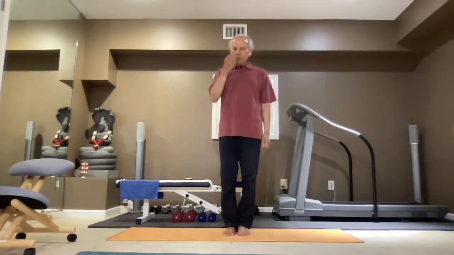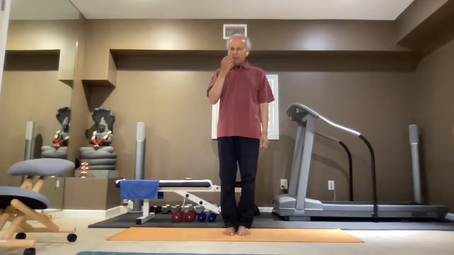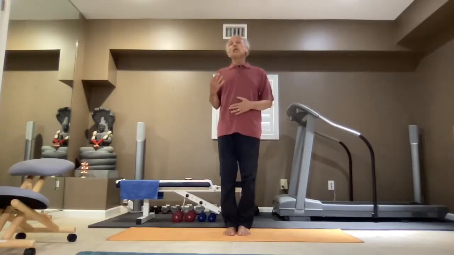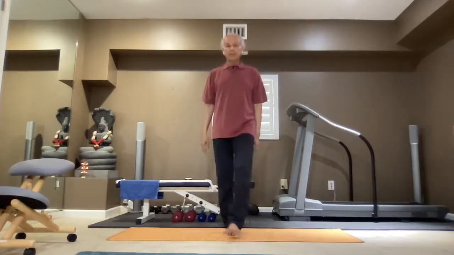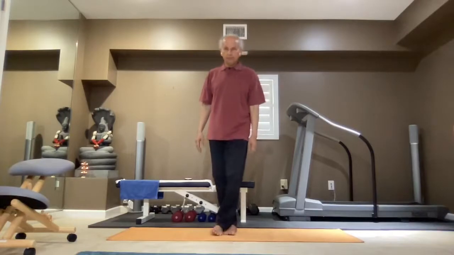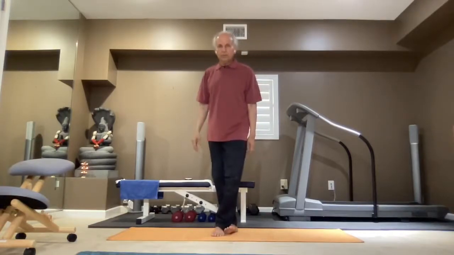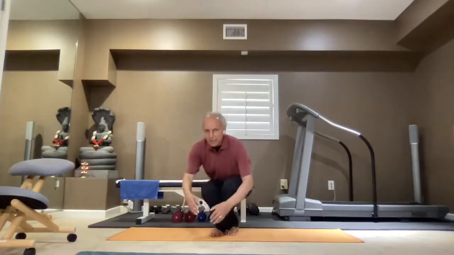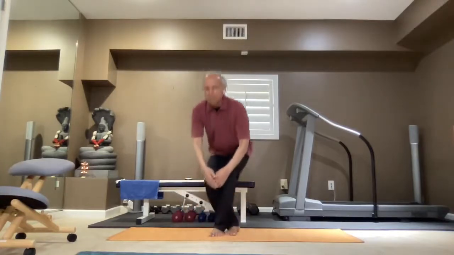Then we do bumblebee breathing, Bhramari Pranayama, then alternate nostril breathing. And in a meditative state, we do alternate nostril breathing without closing our nostril. Here it is. I turn my foot in the opposite direction now. Other side. Now with the other side, I can sit down. I can get up without a support.